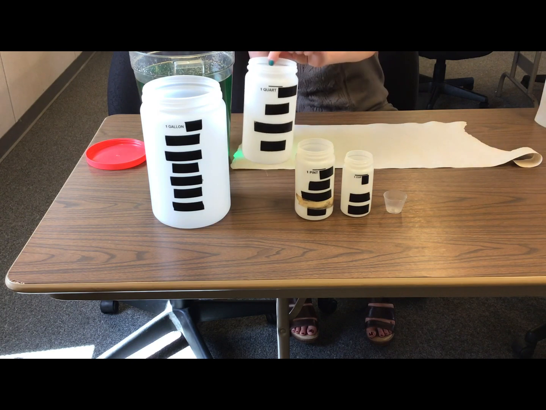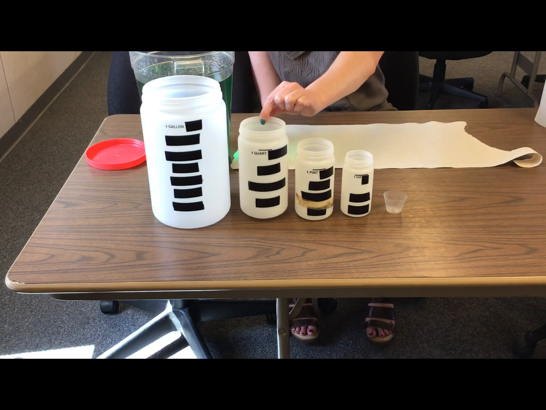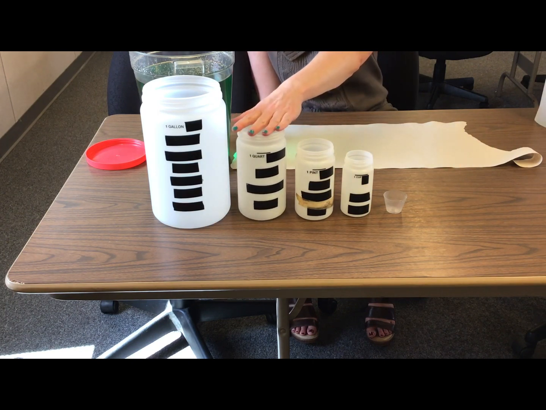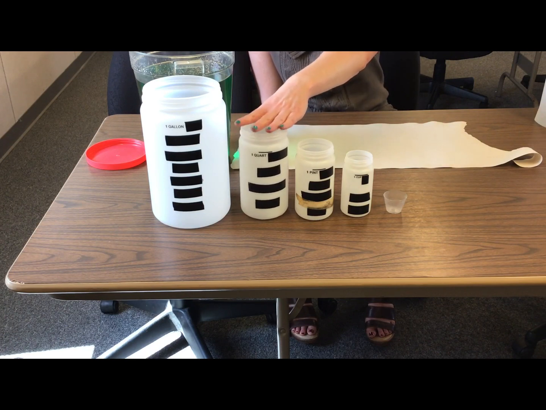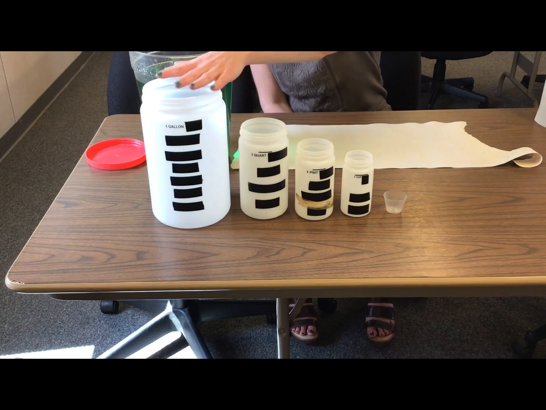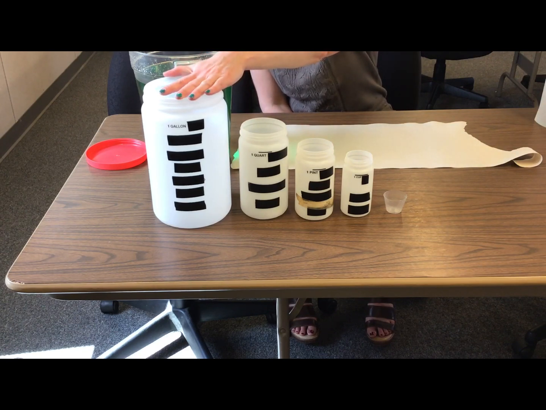A quart, this is a quart. Quart is very similar to maybe what you would have in a water bottle for sports. That would be a quart. And then our gallon, most commonly known gallon, is a gallon of milk.